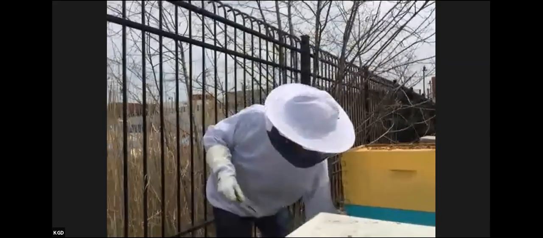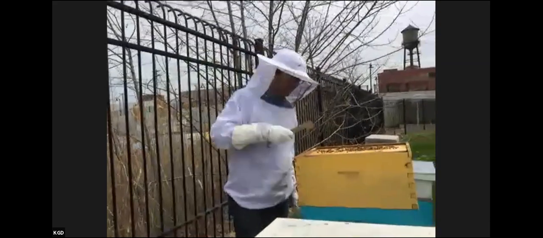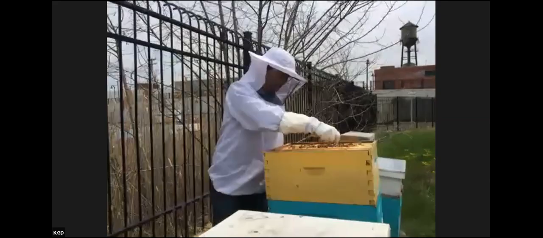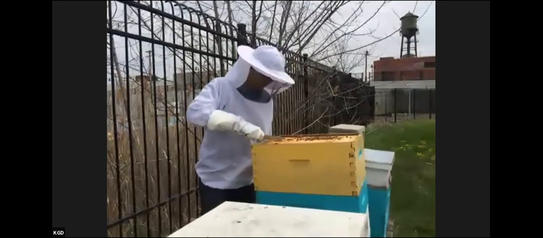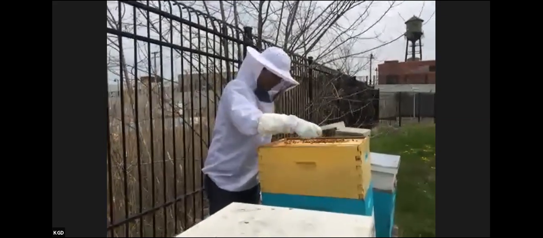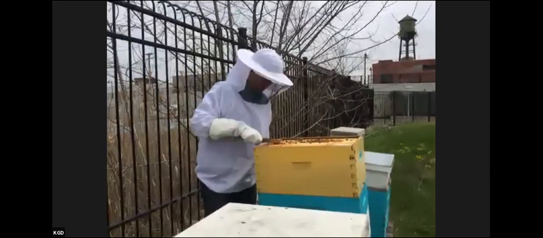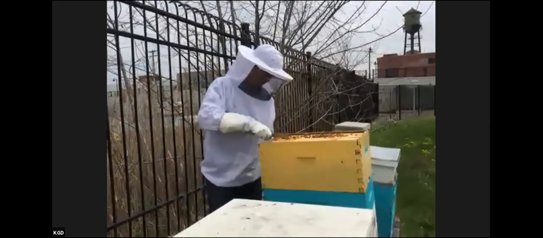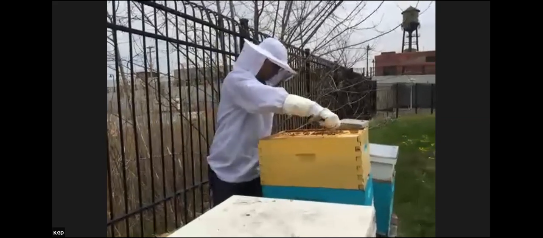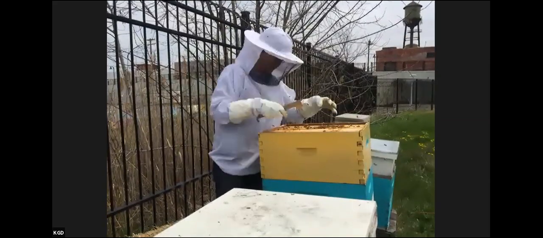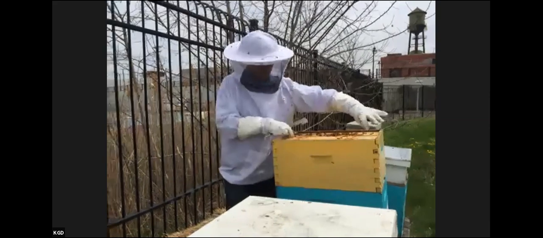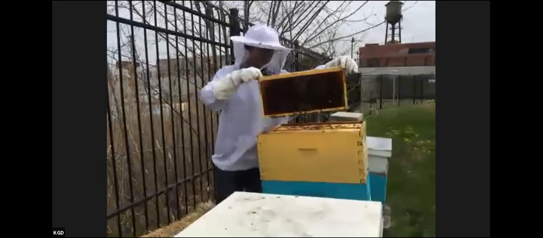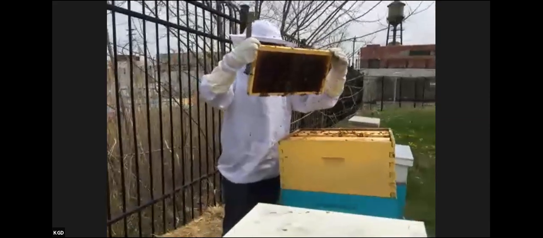Generally speaking, I'm using my hive tool because propolis causes everything to stick together. I'm trying to get a general sense of what's happening in this top super. So usually I remove an outside frame and then come over.